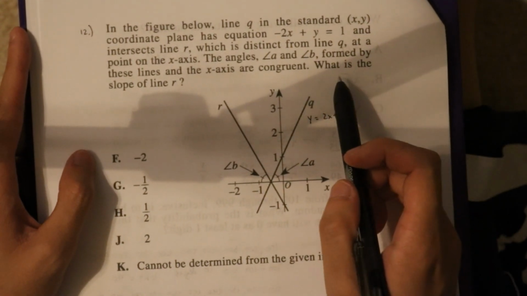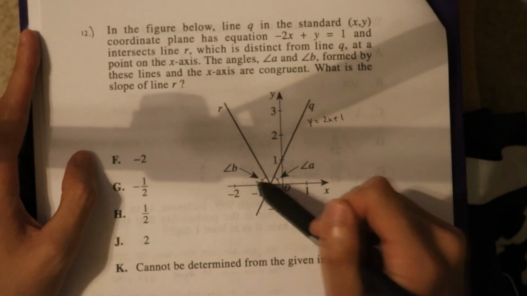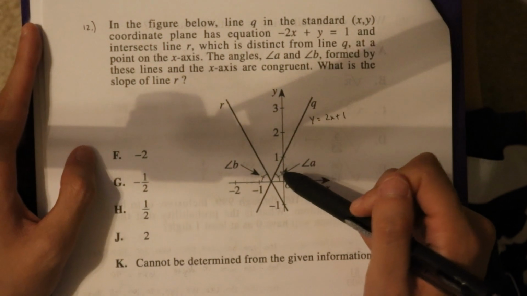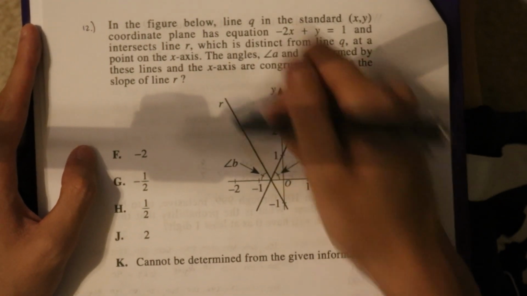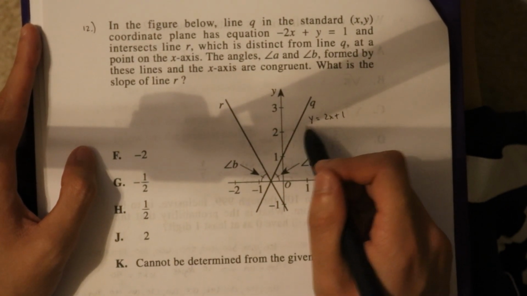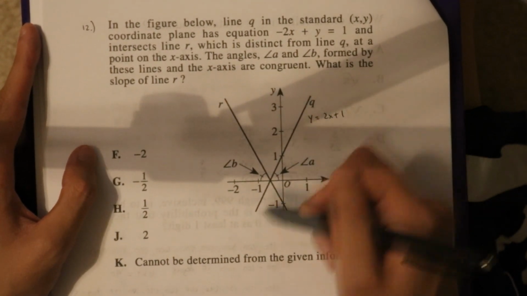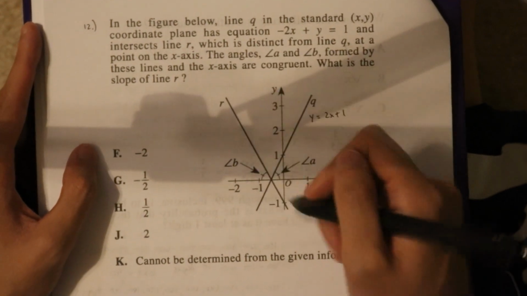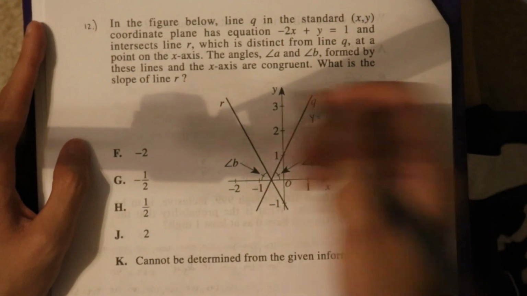Now, we're being asked, what is the slope of line R right here? We are given that angle A and angle B are congruent to each other. So what does this mean? This would mean the slope here is the opposite of line Q's slope. So this would be a positive slope of 2. This would mean it'll have a negative slope of 2. So R has a slope of -2.